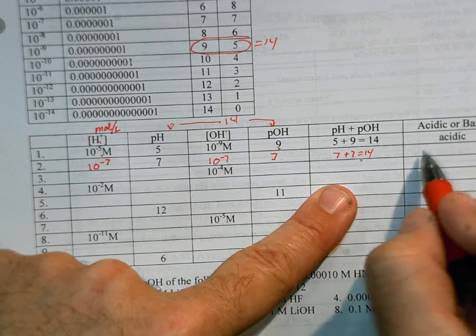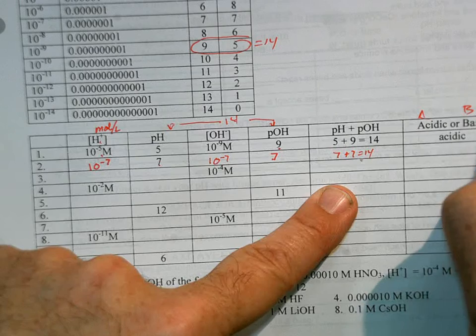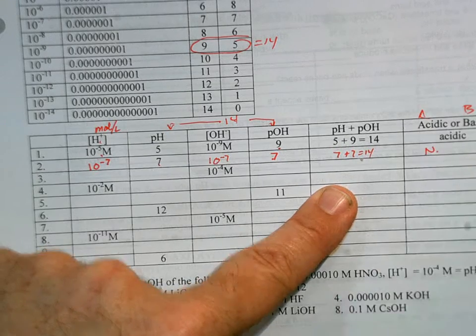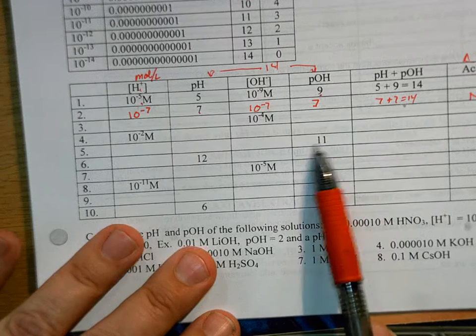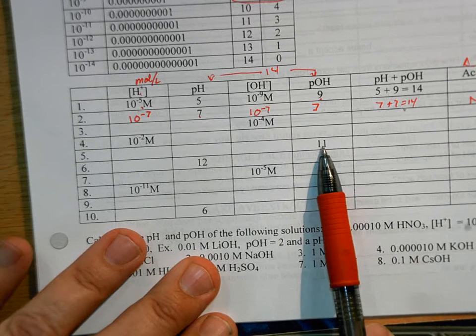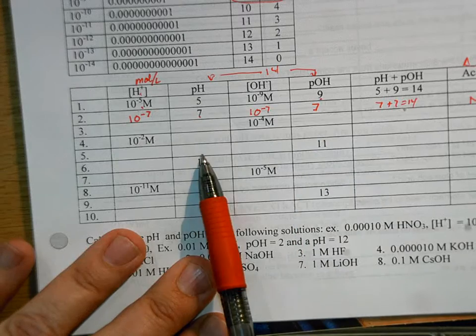Then you can list here whether it's acid, base, or neutral. You can just put A, B, or neutral. In this case, this one's neutral because it's kind of both. So you'll work that out on all of these. You can work backwards. Right here, you've got a pOH of 11. Well, 11 plus what will equal 14? You got it.